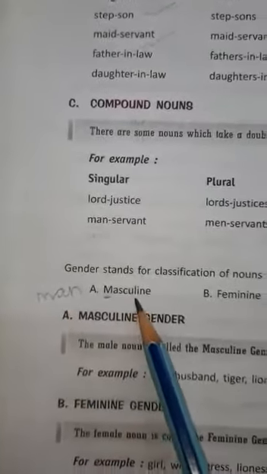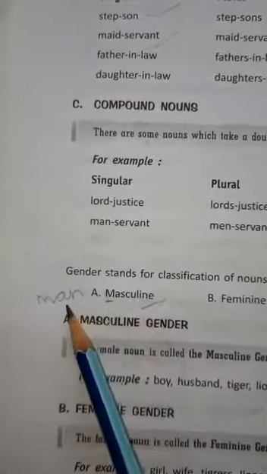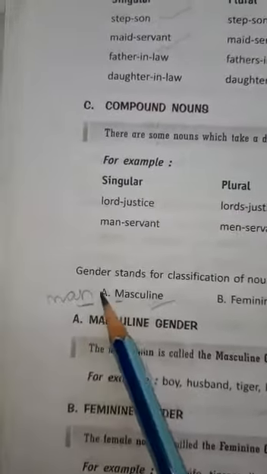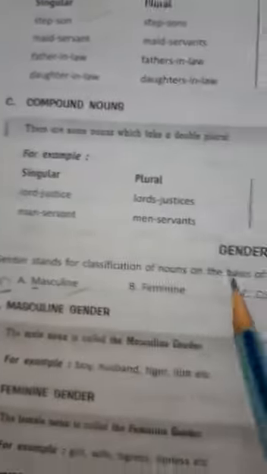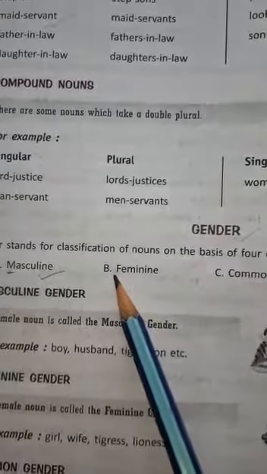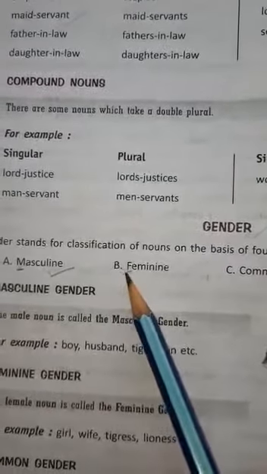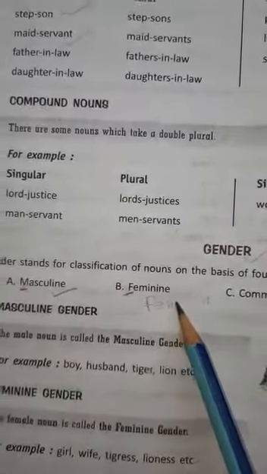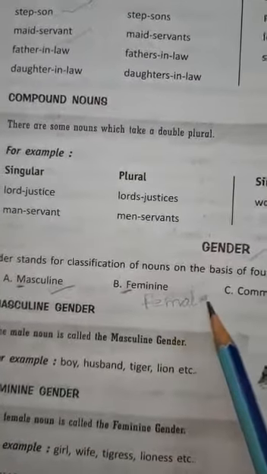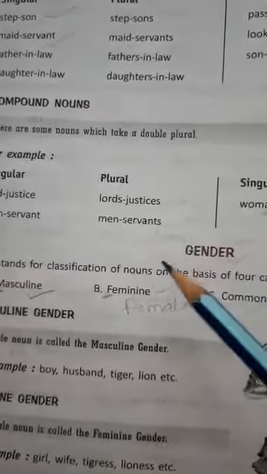So the masculine gender will relate to the man of all categories, maybe of animal and man, person, anything. And feminine is starting with the letter F, and F stands for female. So you will relate feminine gender to all female, maybe of any person or animal, anything.